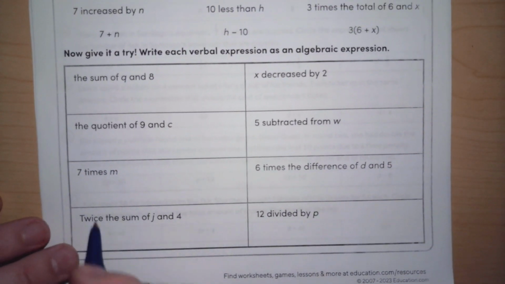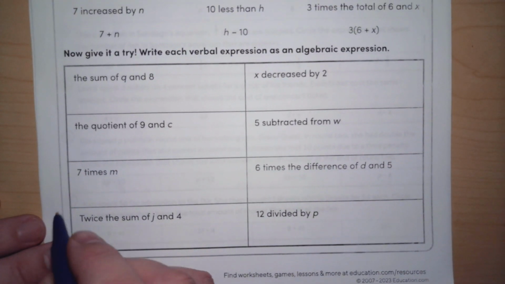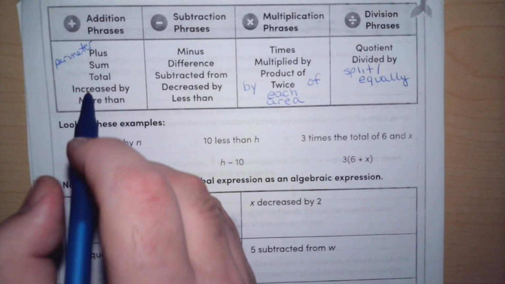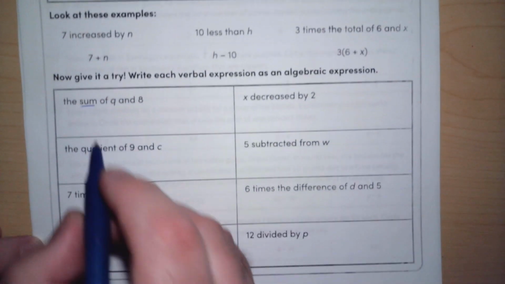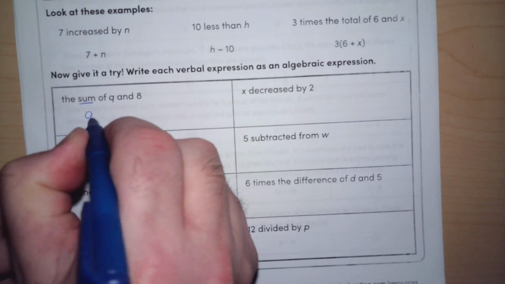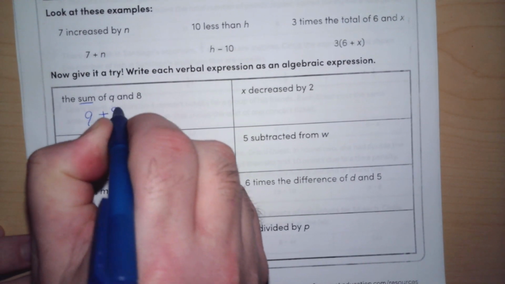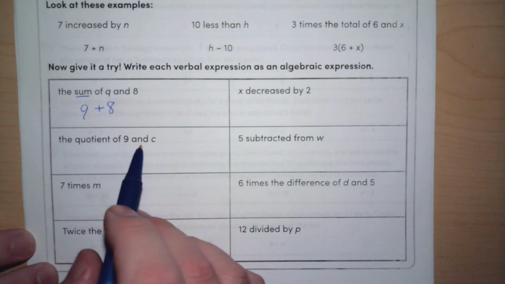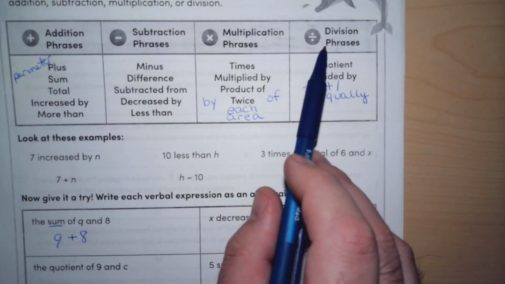So the first one says the sum of q and 8. So sum means addition. Next, the quotient of 9 and c. So quotient means division.